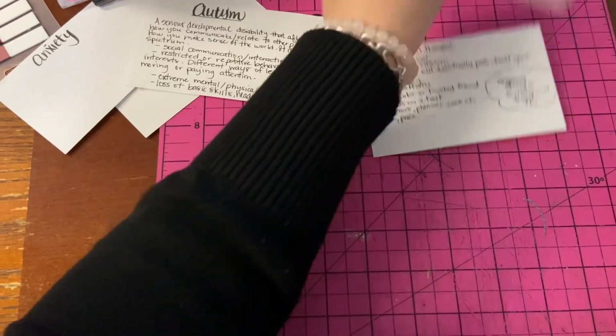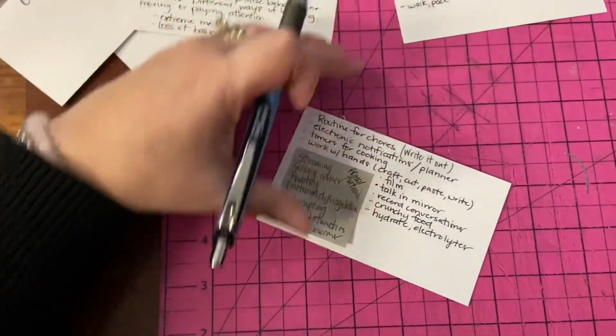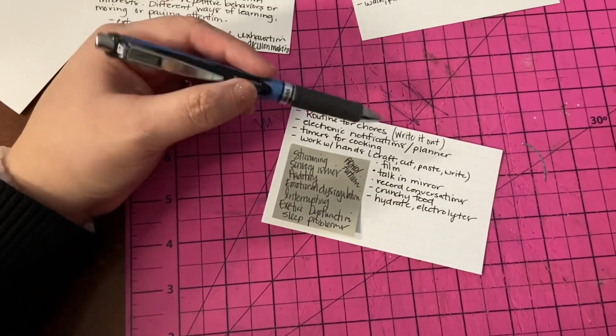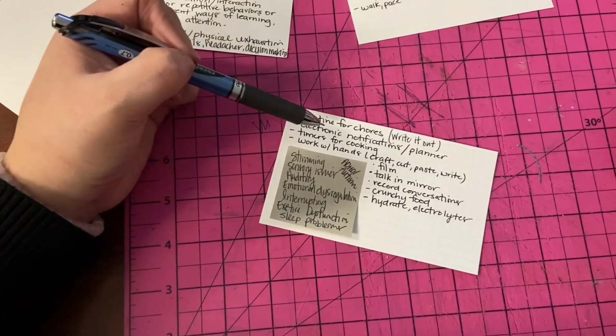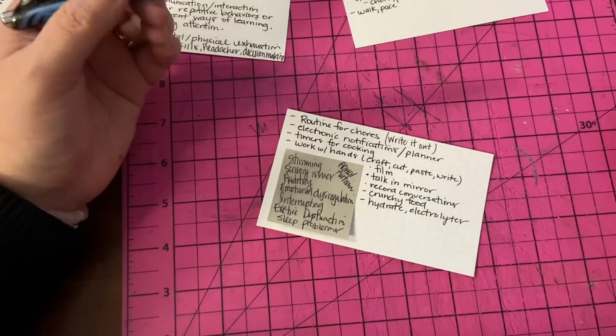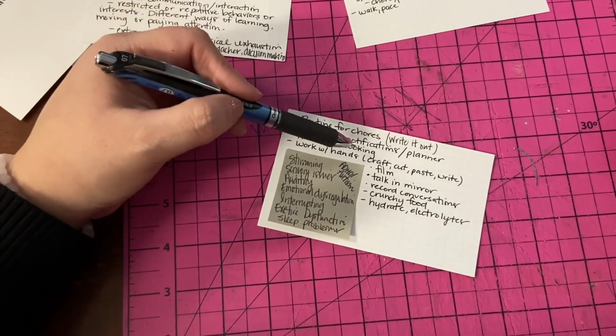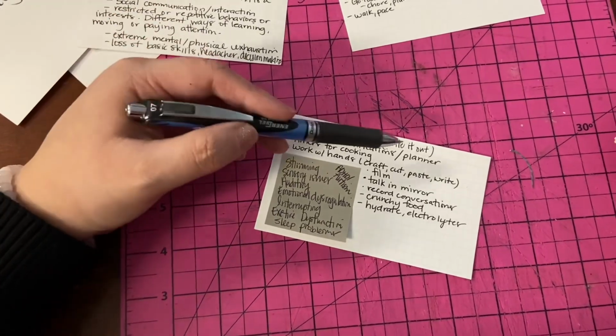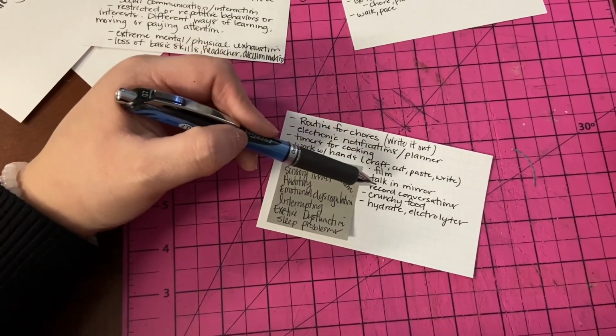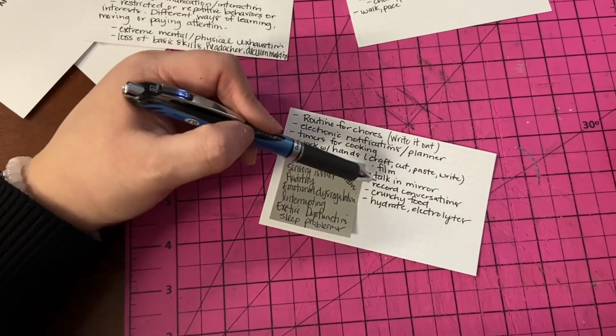So ADHD, I need to have my routine for chores, writing it out, my electronic notifications and planner. We all know that, but I still have to write it. My timers for cooking. Work with hands, craft, cut, paste, write, film, talk in the mirror, record conversations. That's big.